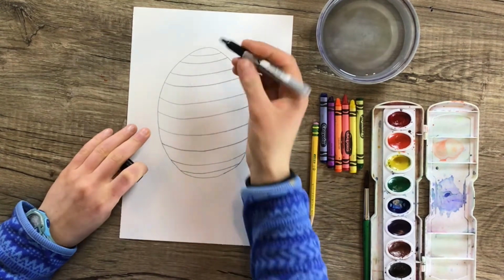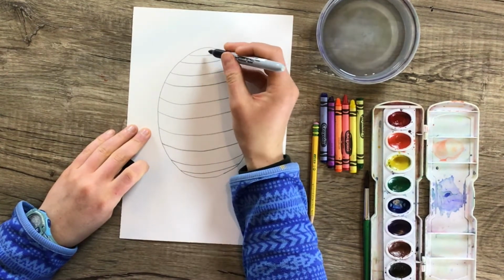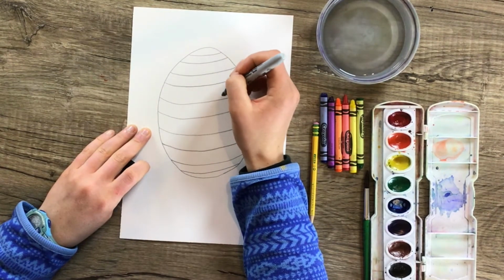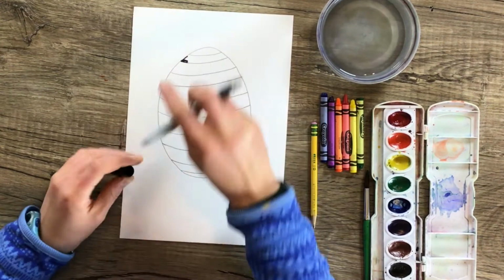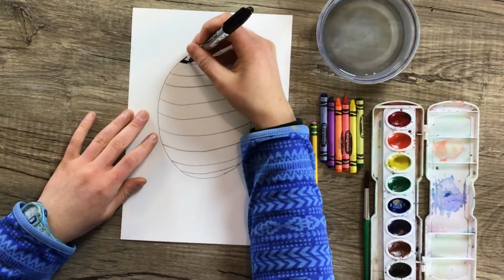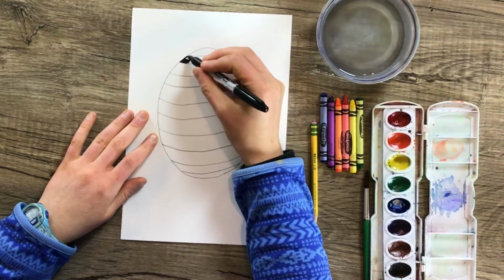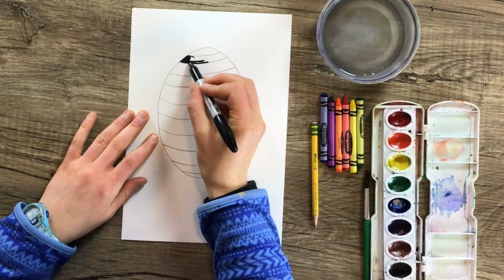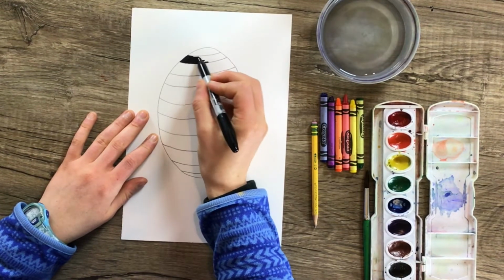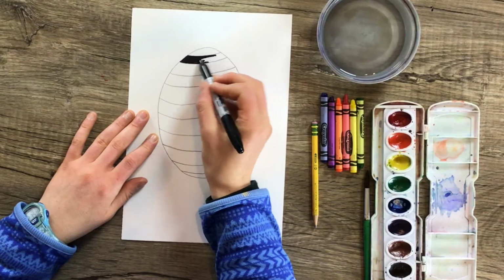So now we're going to color in the stripes, alternating white, black, white, black, white, black. So black and white striped. You can use your dark or black marker or other coloring tool to color in your stripes. And keep thinking about what you would like your imaginary friend to be.